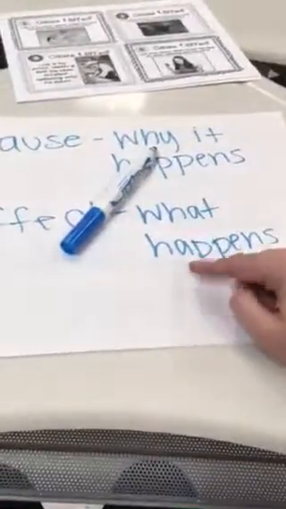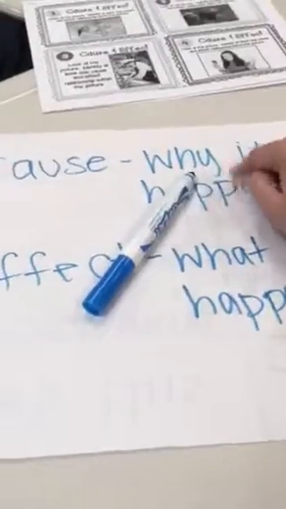So if I drop this, first I ask myself the effect. What happened? The marker landed on the desk. Then I can figure out the cause. Why did it happen? Well, I dropped it. The marker landed on the desk because I dropped it. So often you will even see that the effect is listed before the cause. Let's look at a few examples.